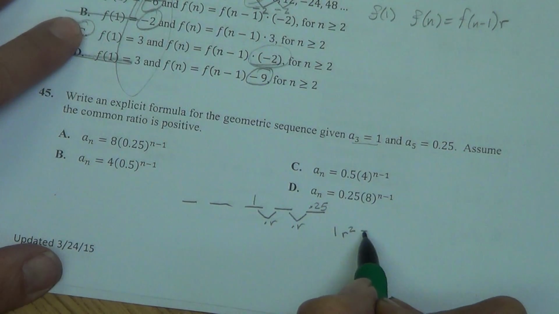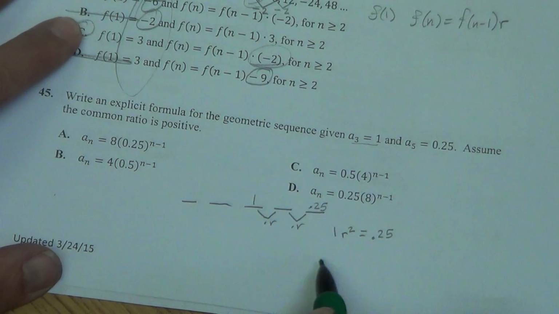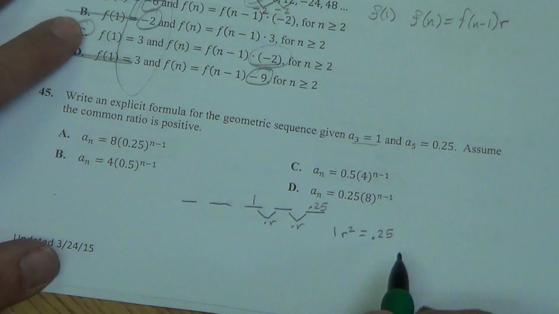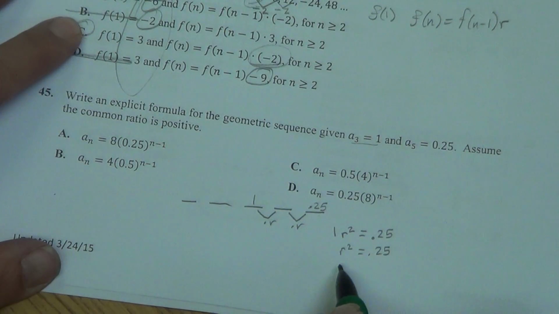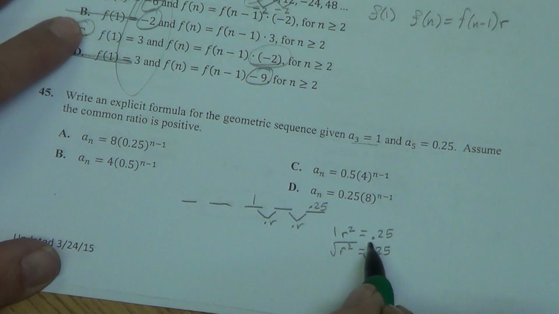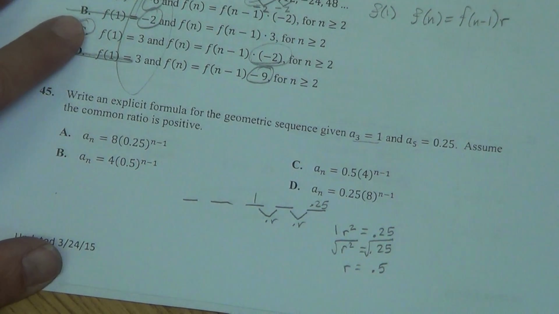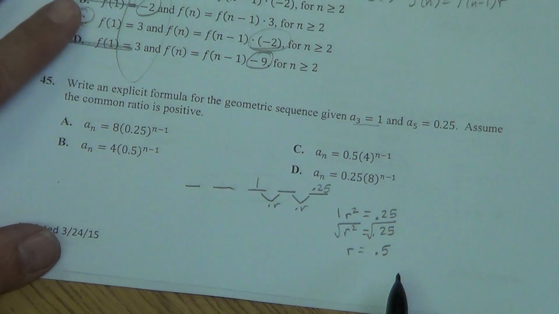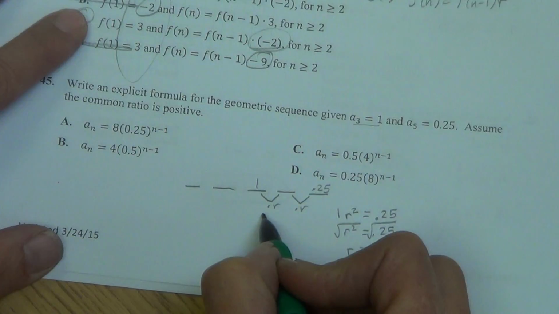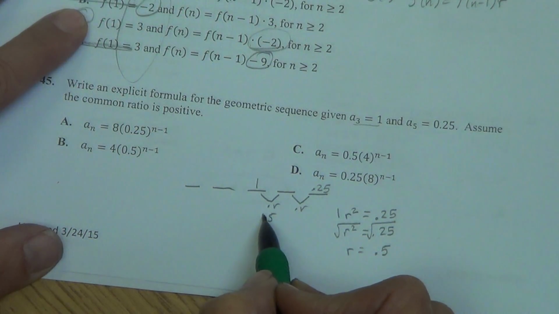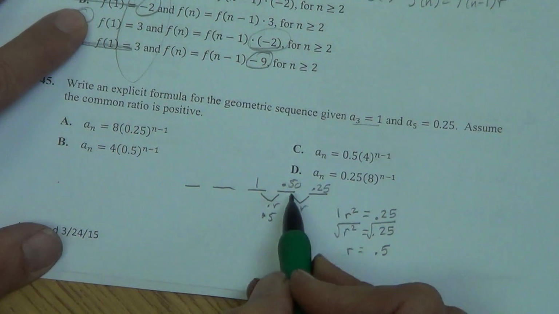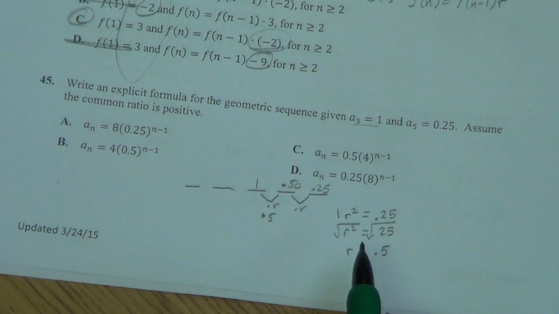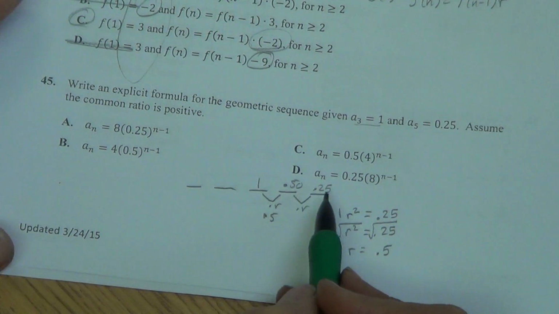1 times r squared equals 0.25. You can divide by 1 if you feel the need to, otherwise you can just say r squared equals 0.25. Find what r is, take the square root. R equals 0.5. Okay? Now, we can plug this in here, and we take 0.5 times 1 would be a half of that, or 50 cents. I always convert to money when it's a little bit challenging. You've known money forever. Now, half of 50 cents is 25 cents.